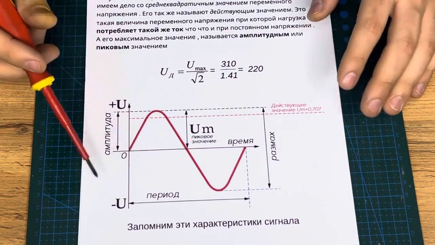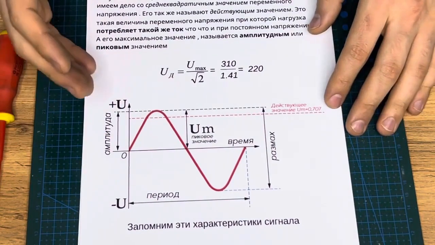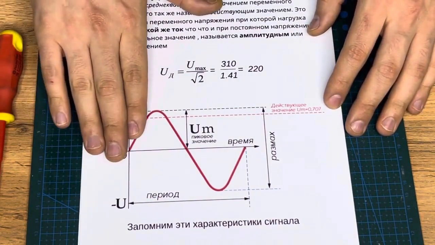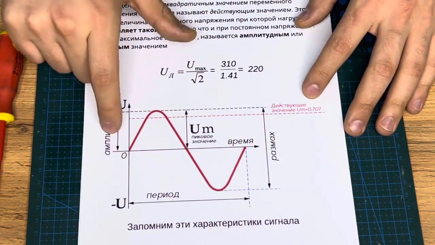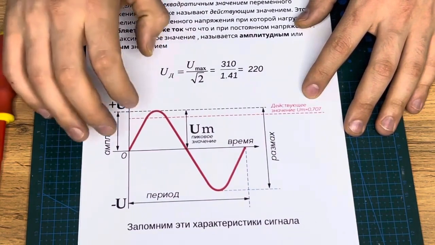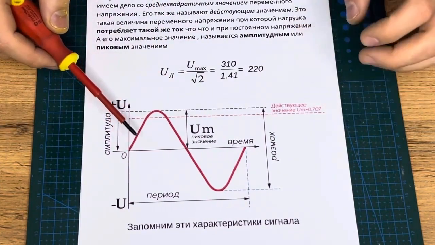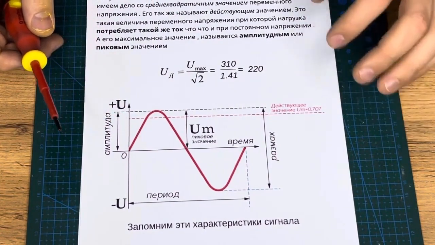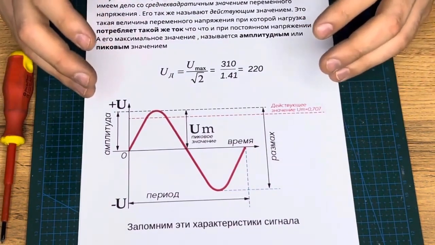You see? And that's why, for example, if you take a light bulb and connect it to 220 volts of alternating current and 220 volts of direct current, the bulb connected to the alternating current at 220 volts will glow dimmer. That's why the root mean square value is the value of voltage at which the load will consume the same amount of power.